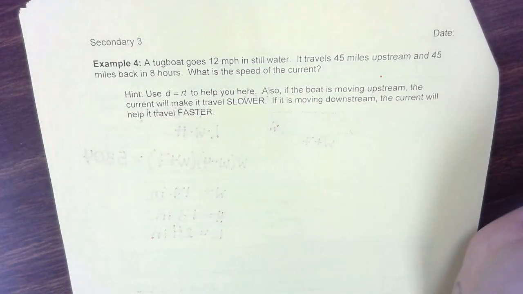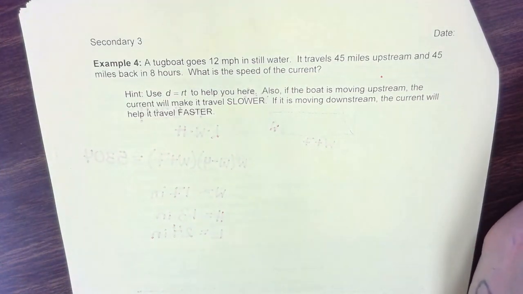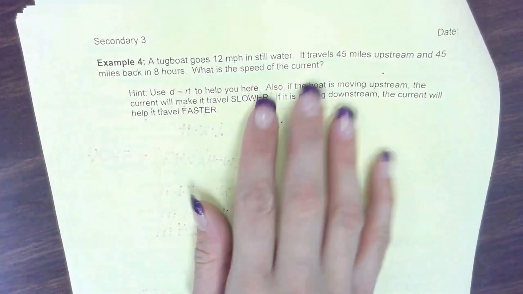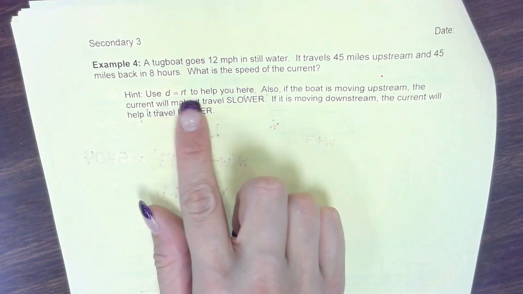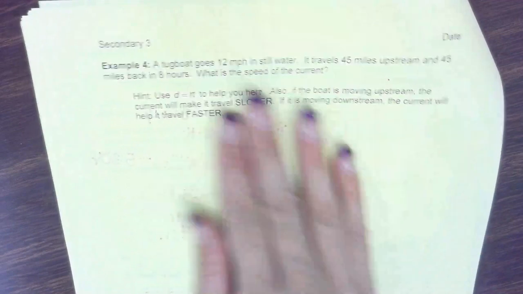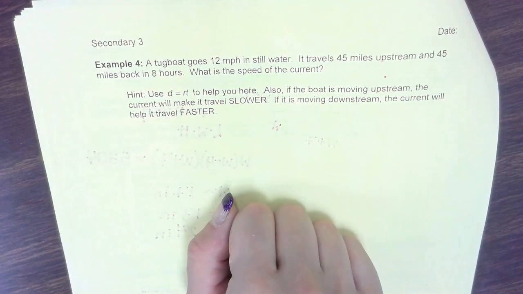Alright guys, the next page here we have a tugboat problem. I'm actually going to skip this right now, so on your homework, if you have anything that talks about distance, rate, and time, I want you to skip that problem on the homework.